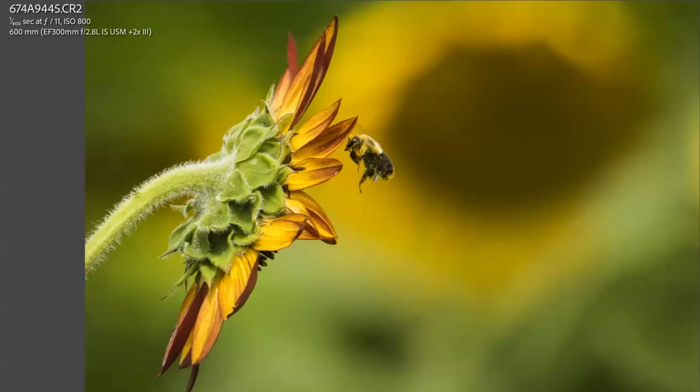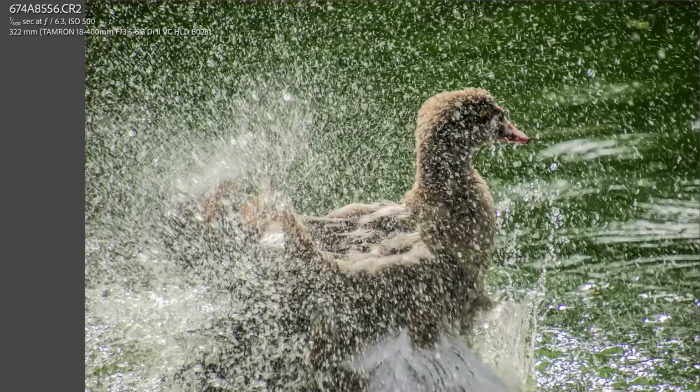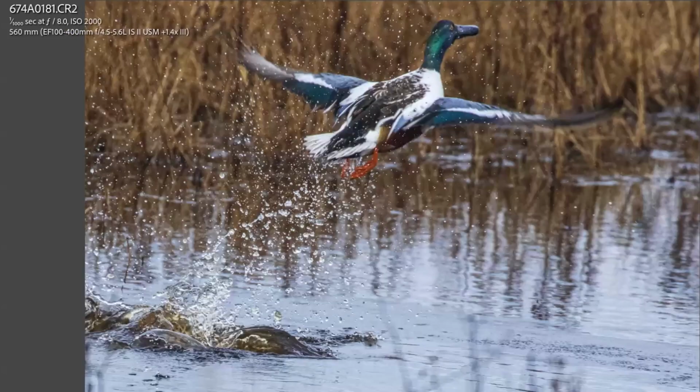The bee at an 800th, he can be frozen. And even if you have a duck doing his thing and splashing his water around, drying off his wings, just use a fast shutter speed sometime and you can get a pretty creative looking shot. So this is 1/500th of a second. And then this duck of some sort taking off. And again, at a really fast shutter speed, you're freezing all the little droplets of the water.